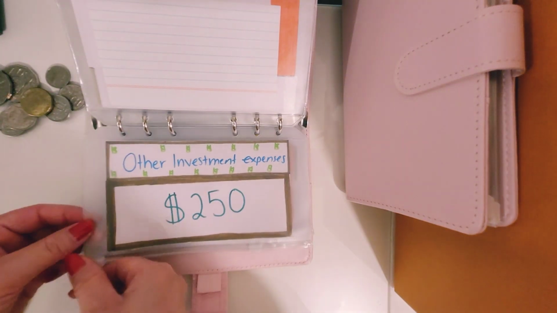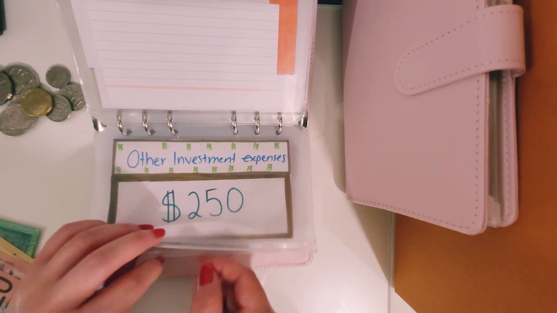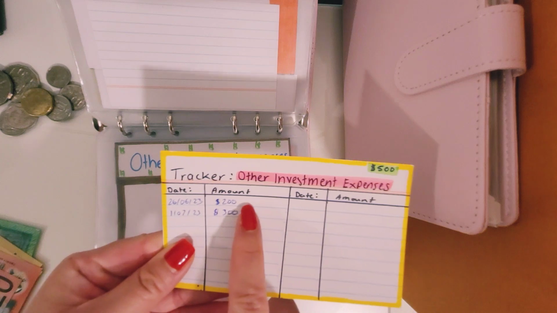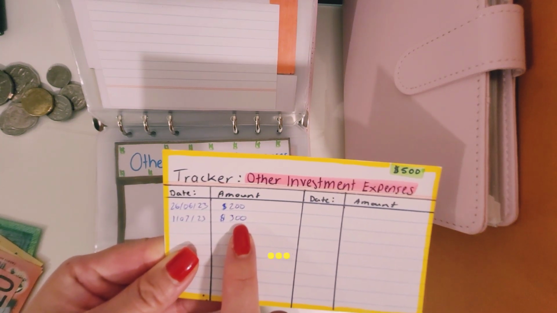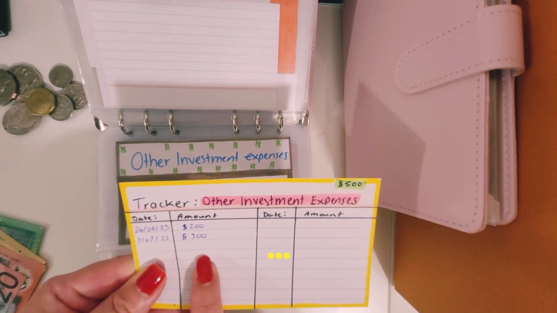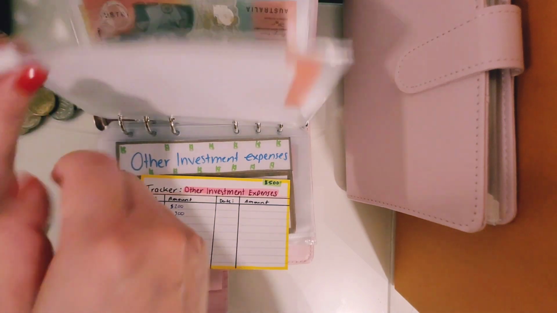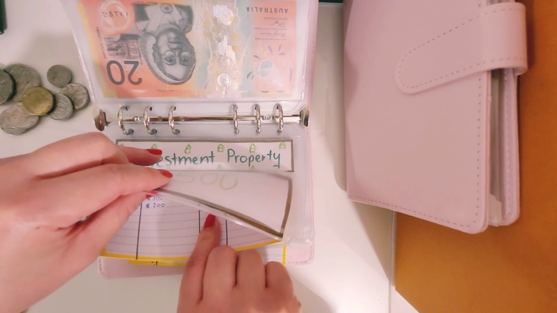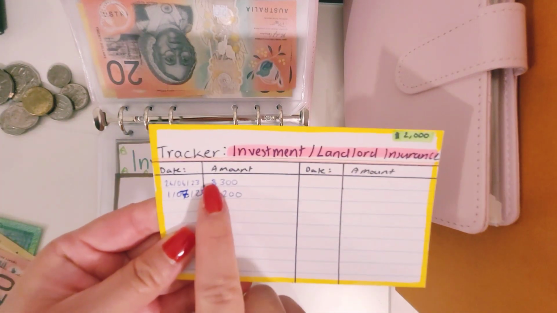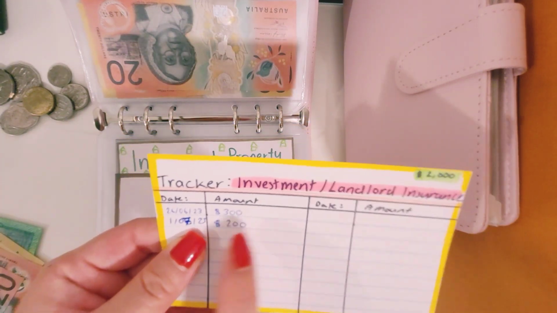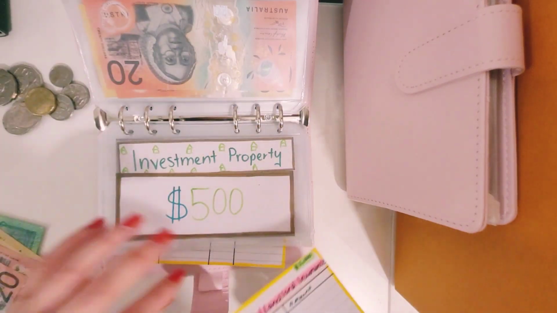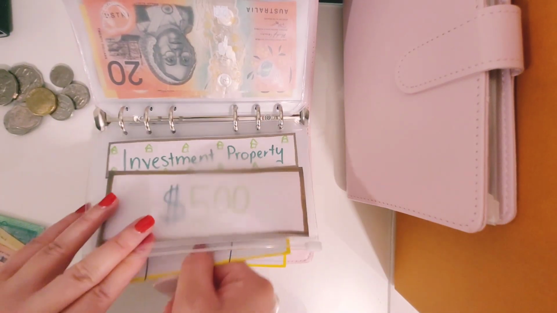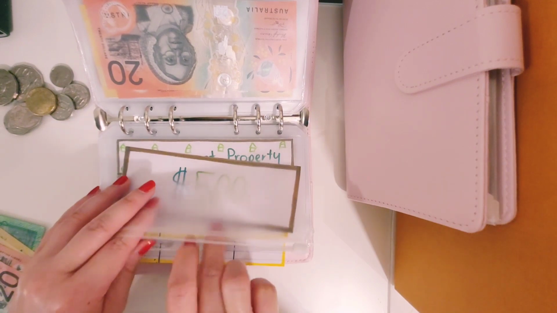Other investment expenses, I put in, I think $300 on my tracker. Yes, so 200 from last week. Oh, that's not correct. That should be 100. Let me just quickly check that I did this one right as well. Yeah, see this one, it's got 300 plus 200 because 200 is going to be this week. That equals 500, which is correct. But my business report one isn't done correctly, so I'm going to have to fix that.